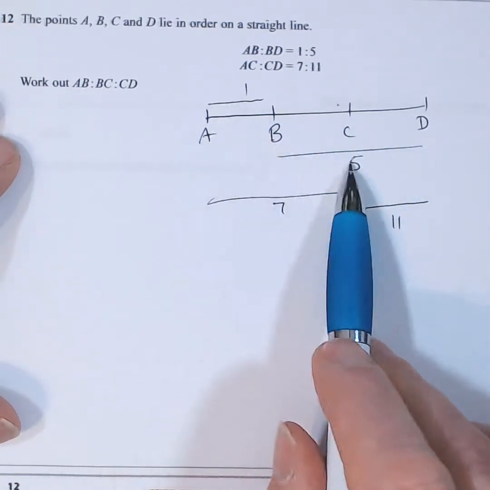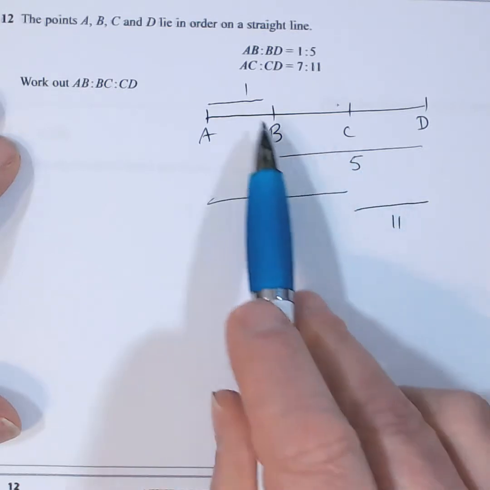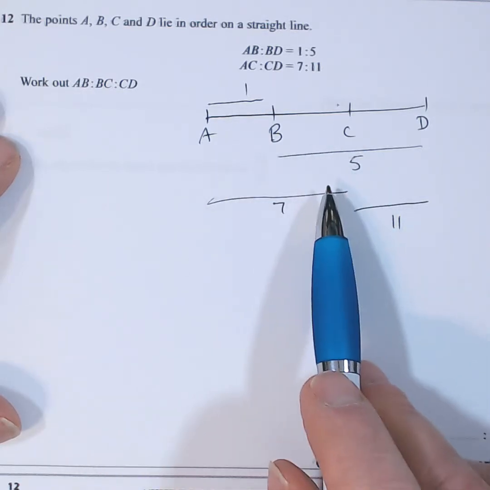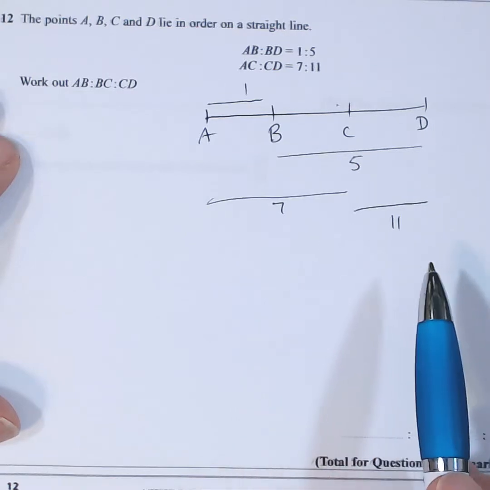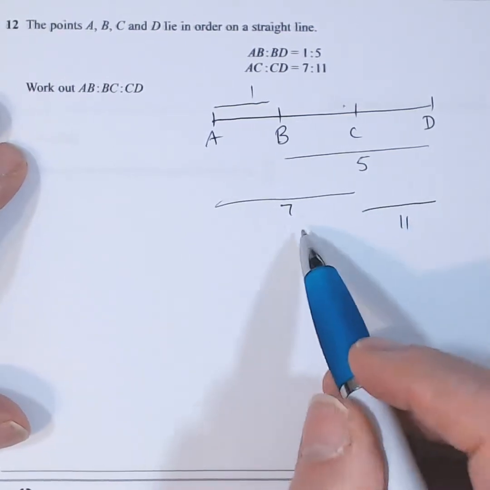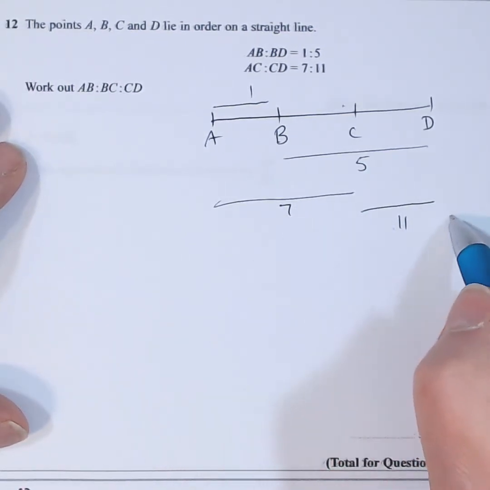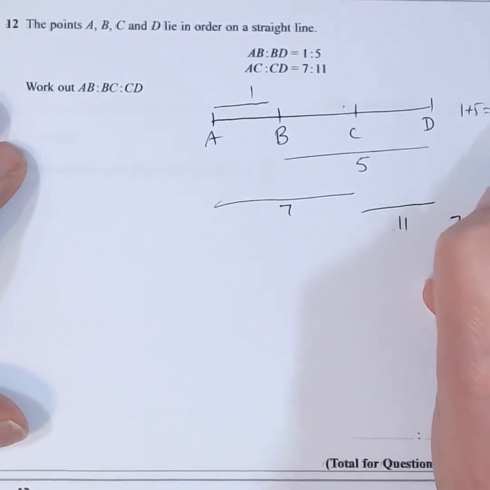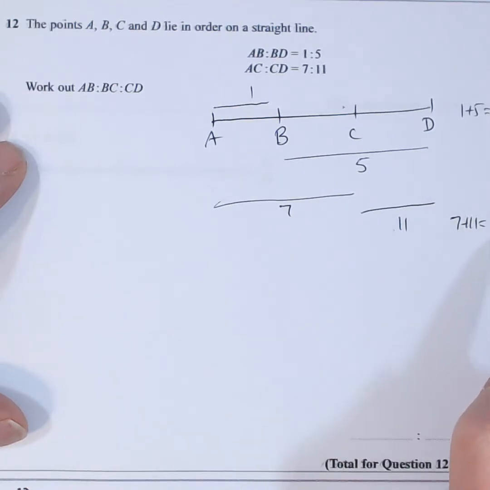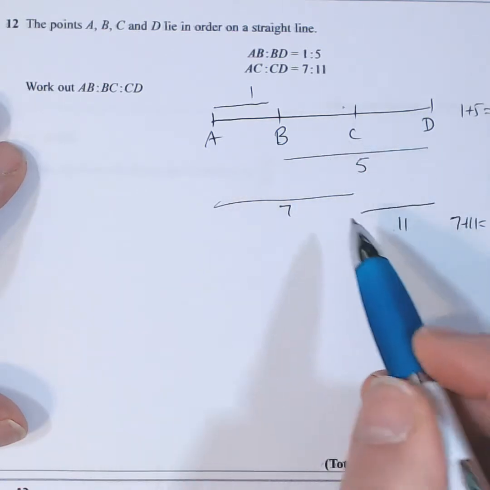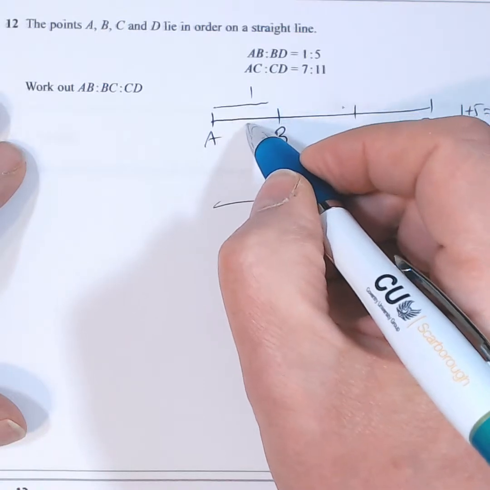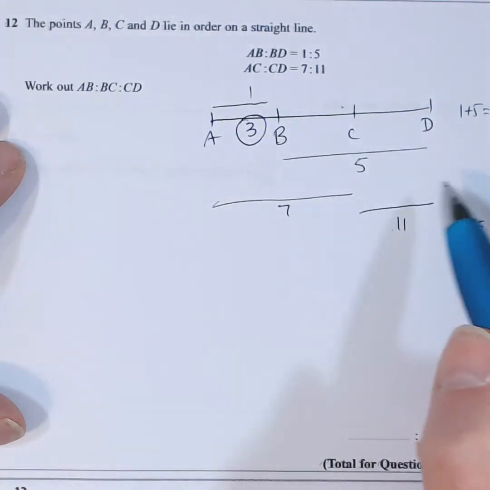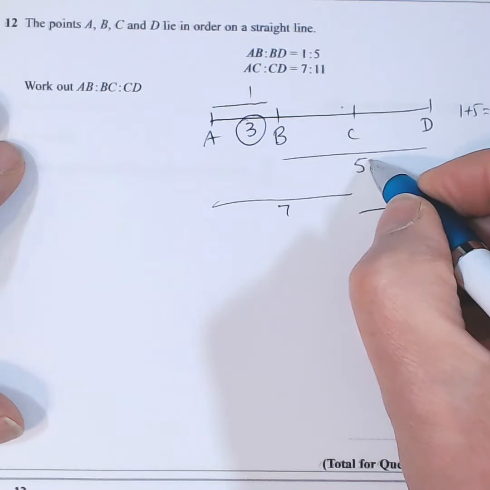Again, what we're looking for is connections in terms of how this can be worked, so we need a lowest common multiple going on here. And what we can see is that 7 and 11 add to 18, 1 and 5 add to 6. So if we want to work with common bits, then we know to get 6 to become 18, we times by 3. So basically we're going to be thinking of A to B will be 3 and B to D will be 15.